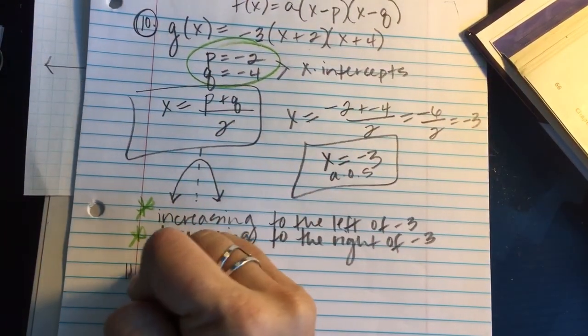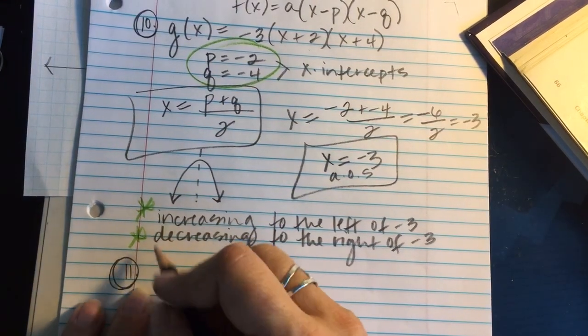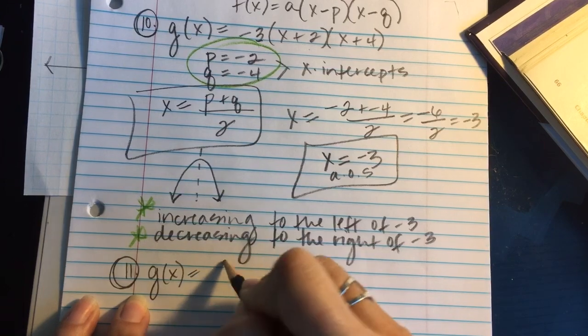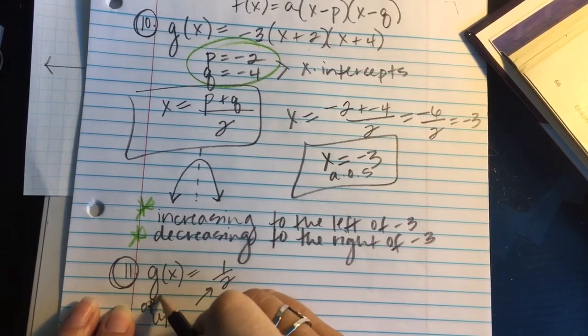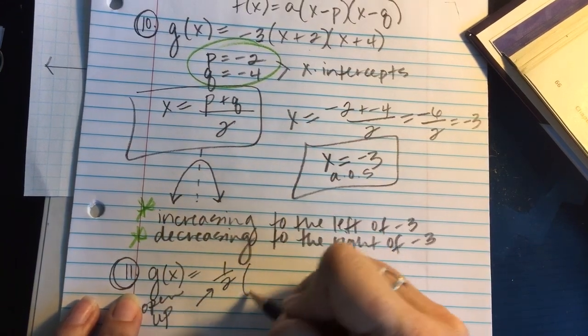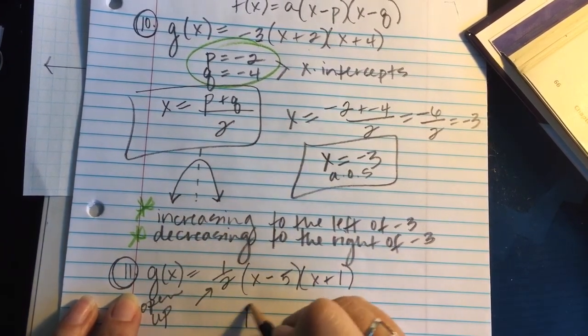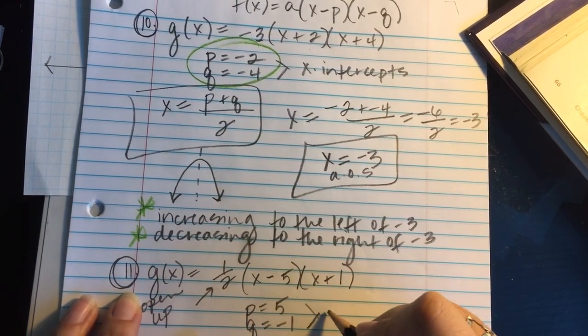Same thing's going on in number 11. These are all in intercept form. Number 11's got me at g of x equals 1/2 times x minus 5, x plus 1. This one's going to open up. The p is going to be +5. The q is going to be -1. Those are my x-intercepts.